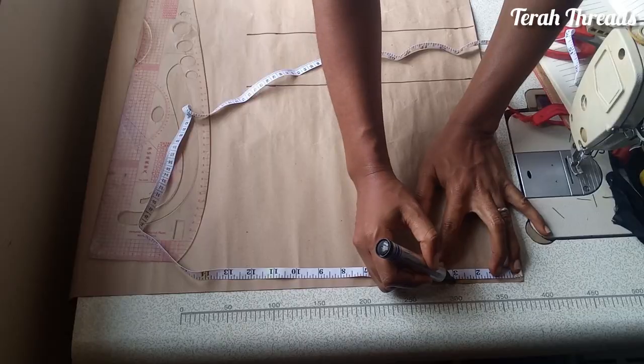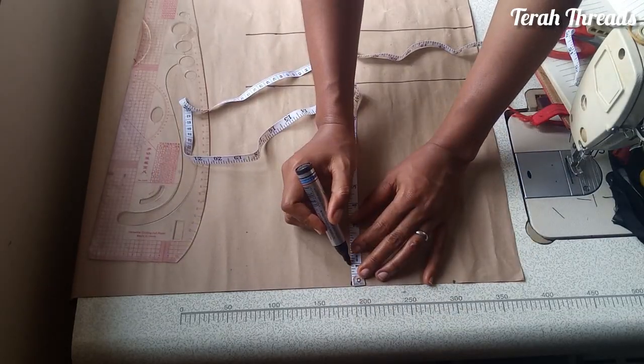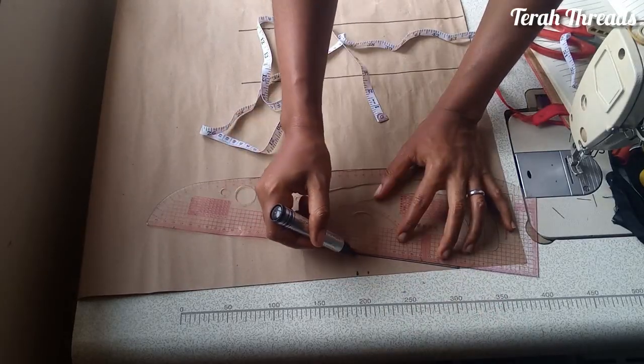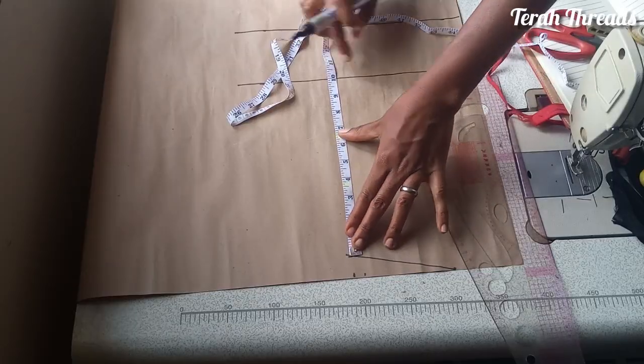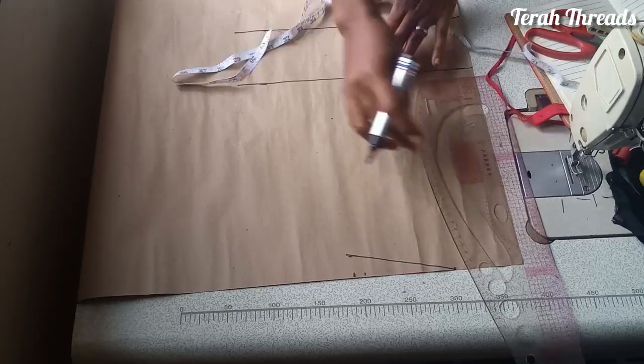Then you go on to measure your neck width. I measure 3 inches for neck width. Your shoulder measurement divided by 2 plus half inch for ease. Then you go down by 1 inch for the shoulder slope. So from the shoulder slope, you measure your armhole curve, which is your bust round divided by 6 plus 1.5.